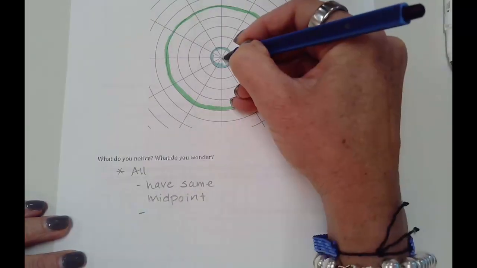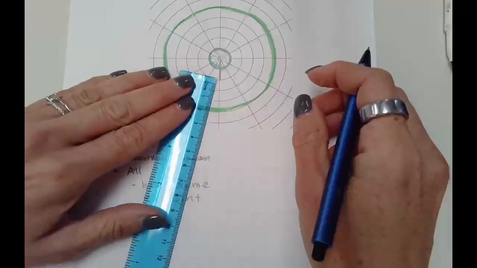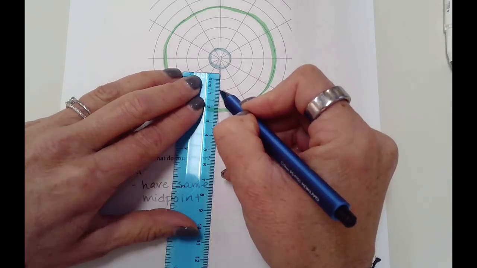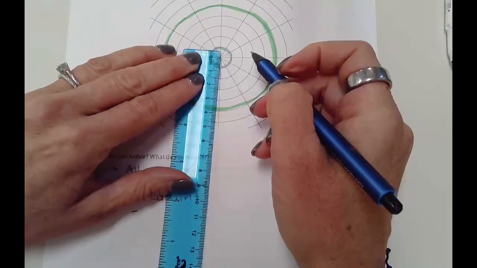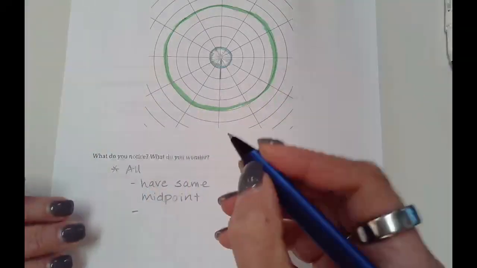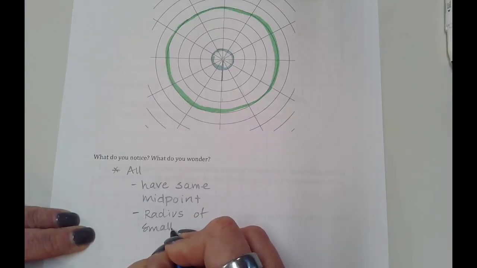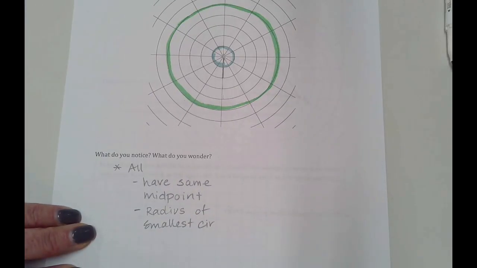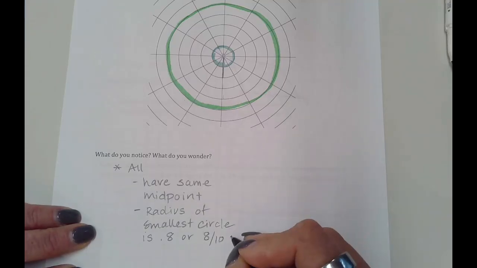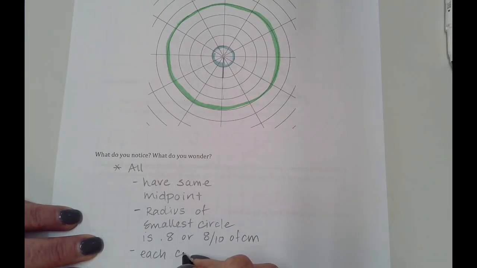All right, I also notice that between every circle, they're the same difference. We can take our ruler and measure between, and I'm at about 8/10 of a centimeter. You can measure again here, about 8/10 of a centimeter. Is this the same? Yep, about 8/10. So the radius of the smallest circle is 8/10 of a centimeter.